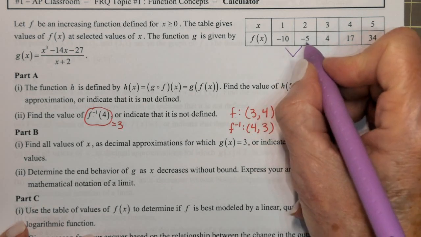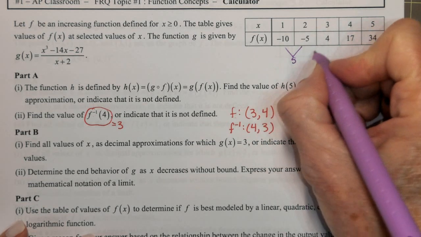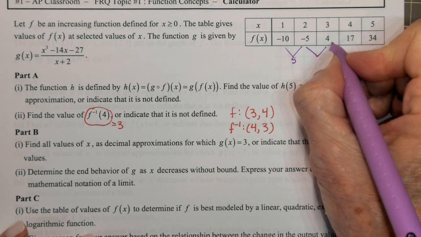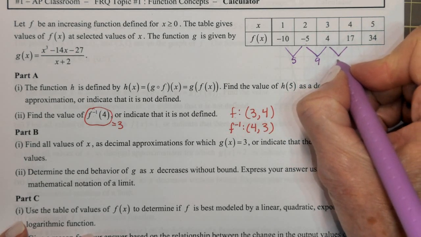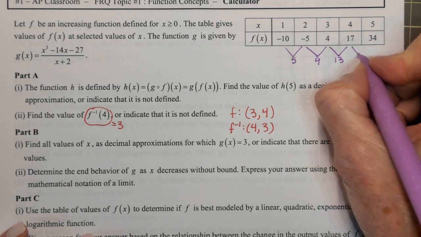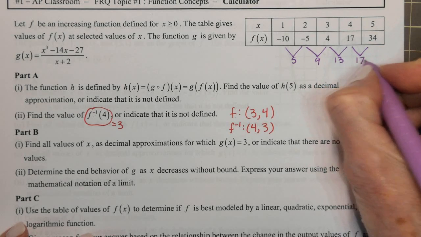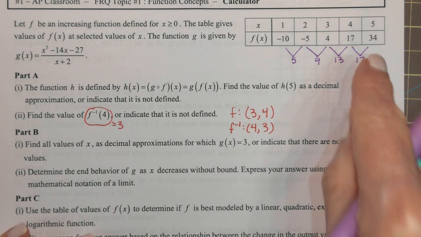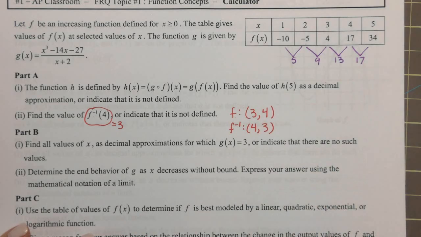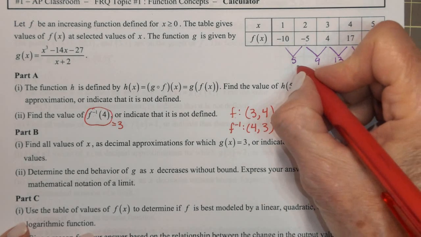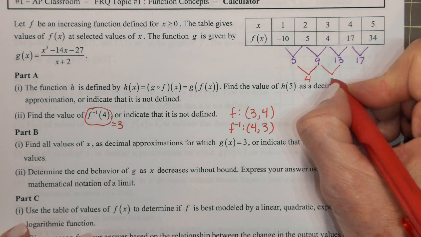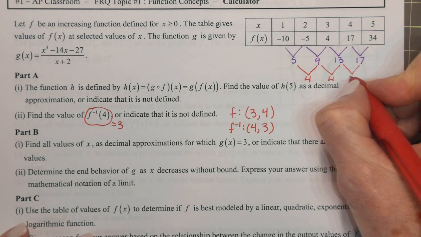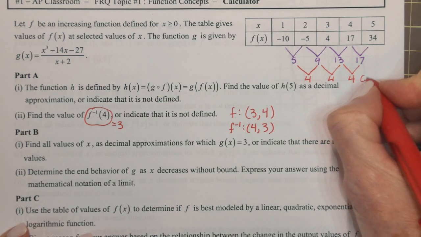To get from negative 10 to negative 5, we would add 5. Negative 5 to positive 4, we would add 9. 4 to 17, we would add 13. 17 to 34, we would add 17. So this is not linear. Is it quadratic? 5 to 9, we would add 4. 9 to 13, add 4. 13 to 17, add 4. It's quadratic.